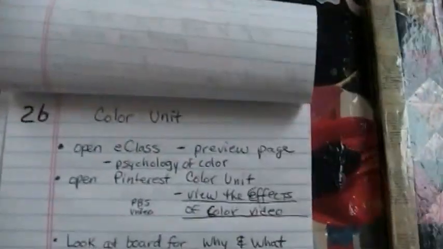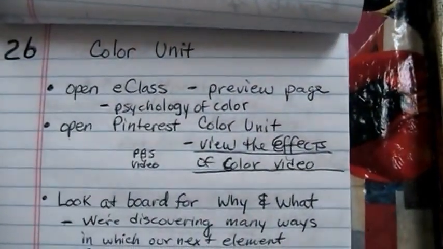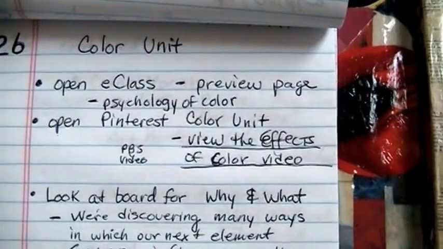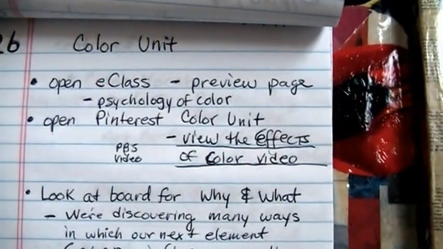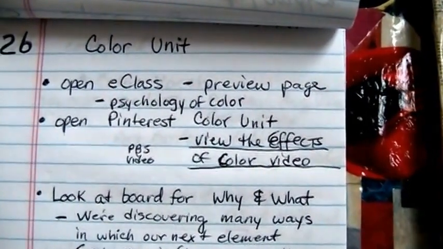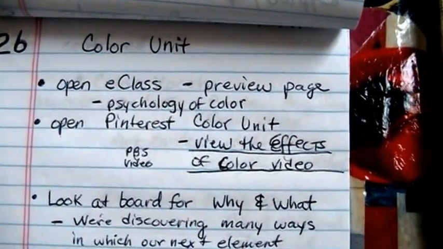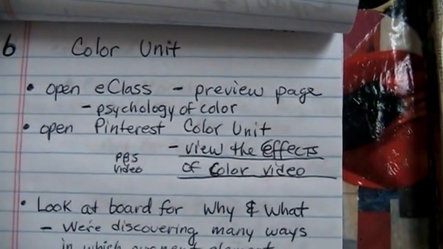Quickly go over here. So again, this is day 26. You're going to open up your e-class page. You're going to read the preview page, the psychology of color. Then you're going to open up your Pinterest color unit, and we're going to view the video called Effects of Color.